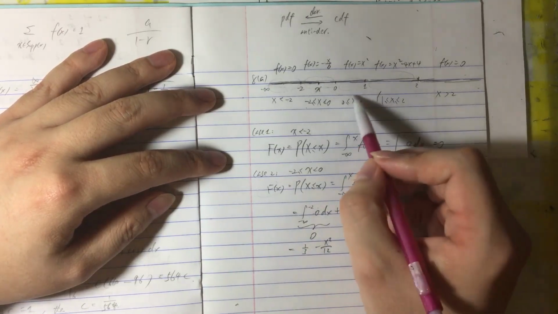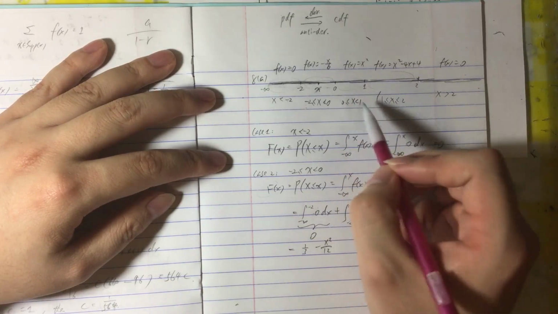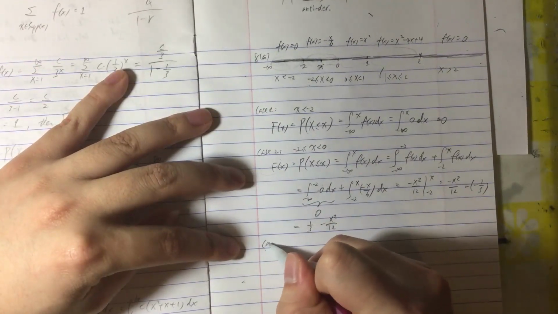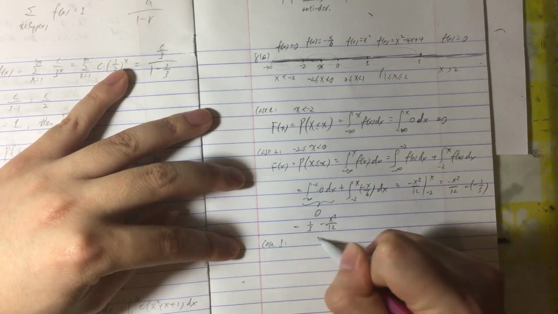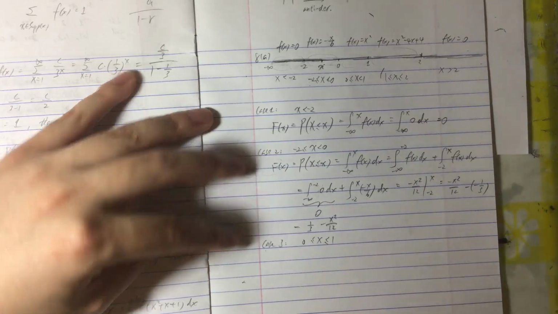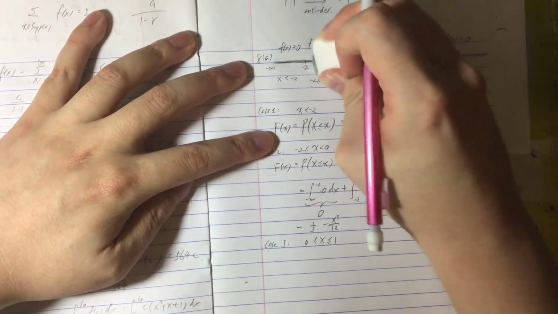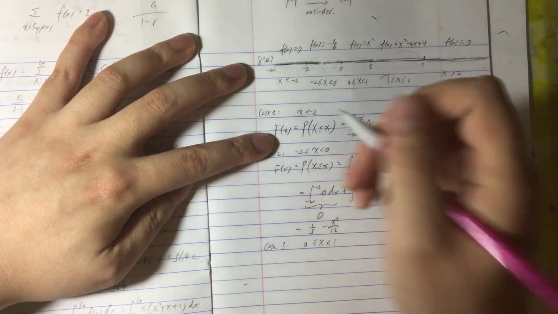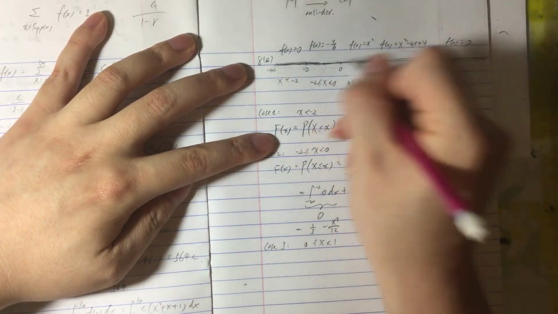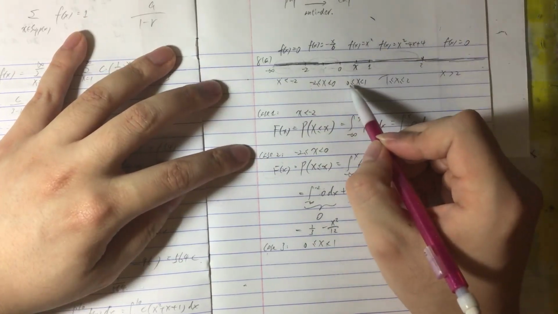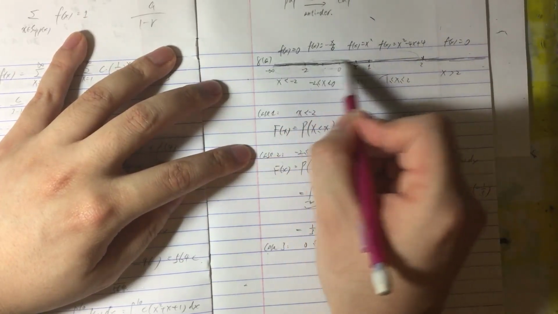Case 3, x may be between 0 and 1. When x is between 0 and 1, x is here.